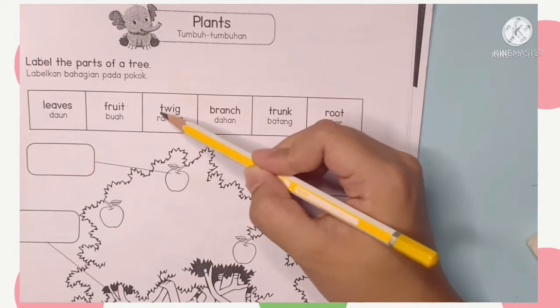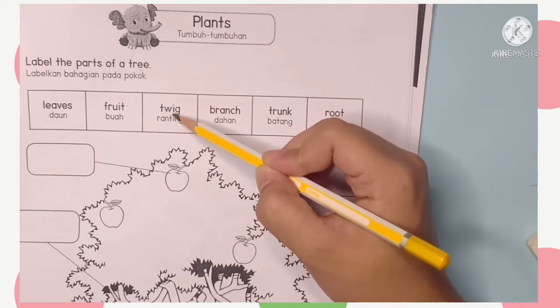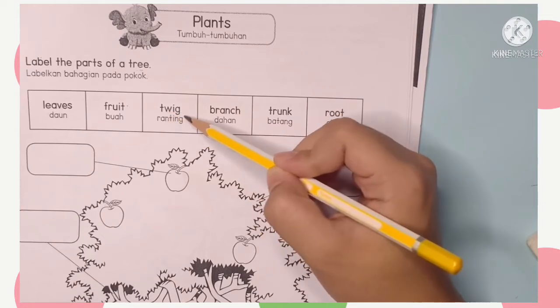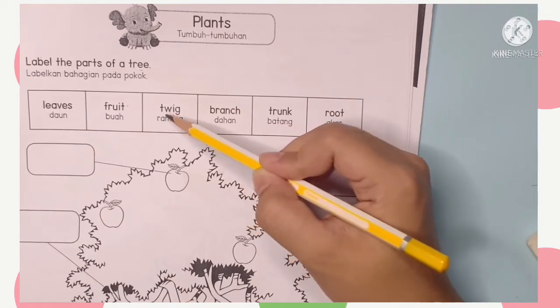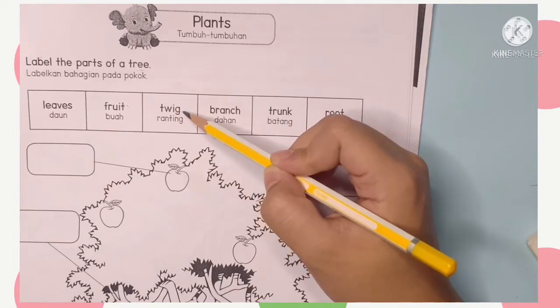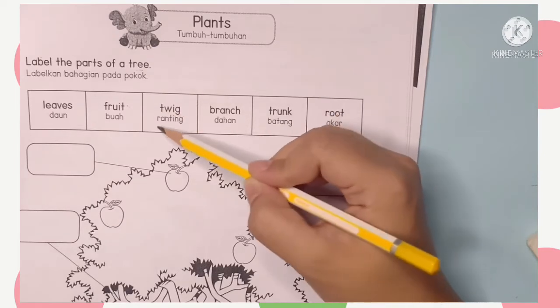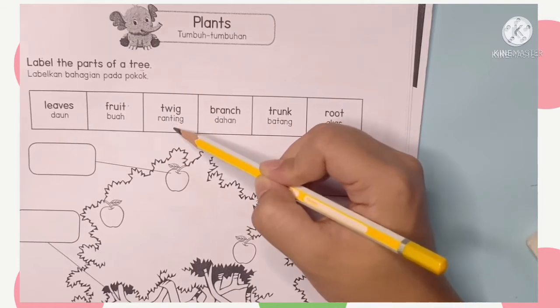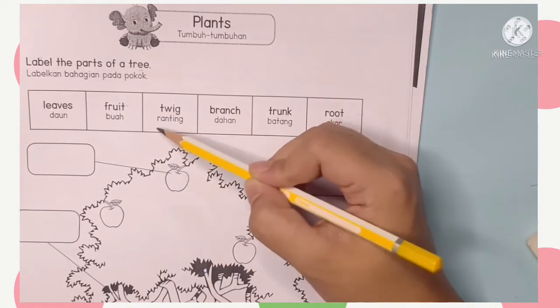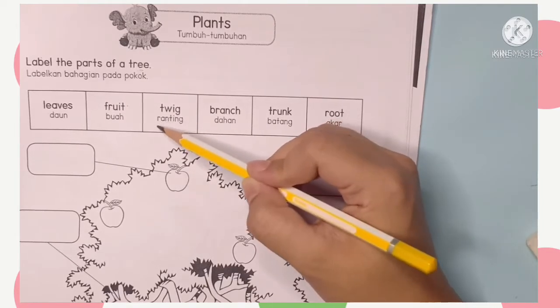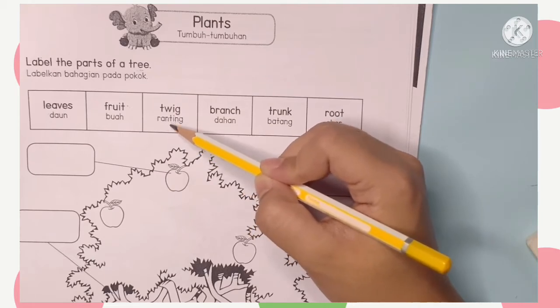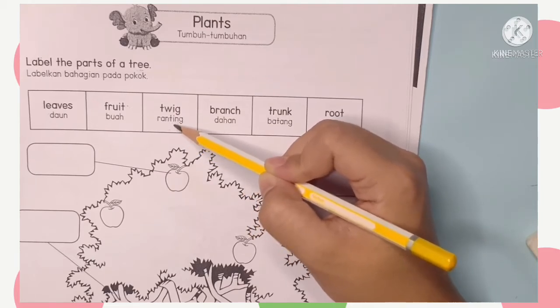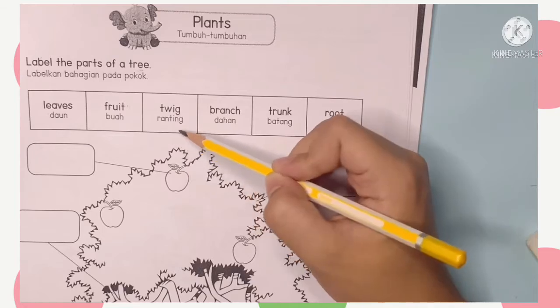Ranting. T-W-I-G, twig. R-A-N-T-I-N-G, ranting.